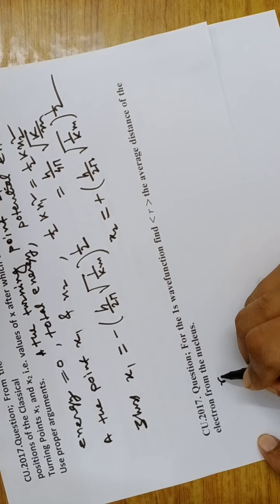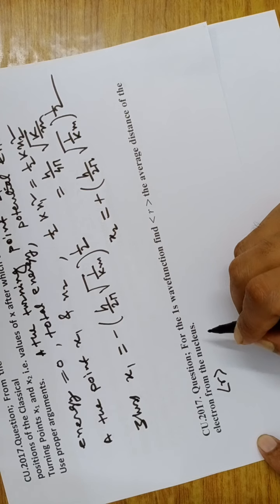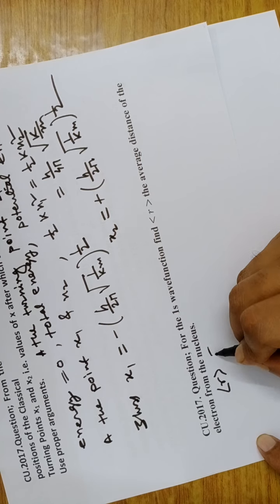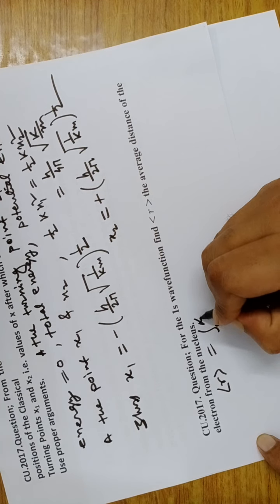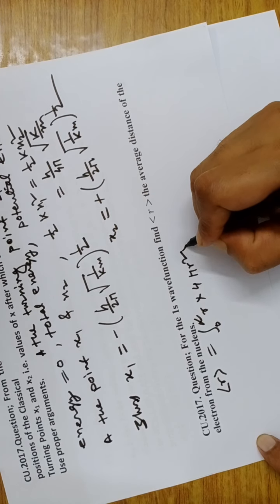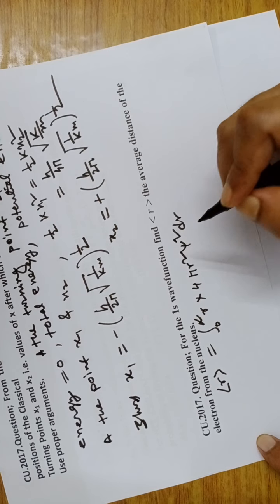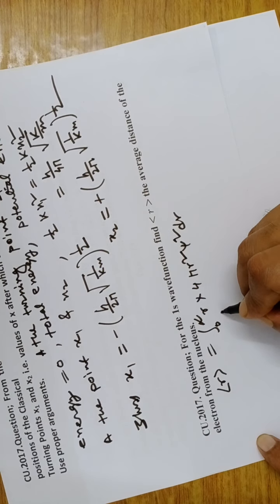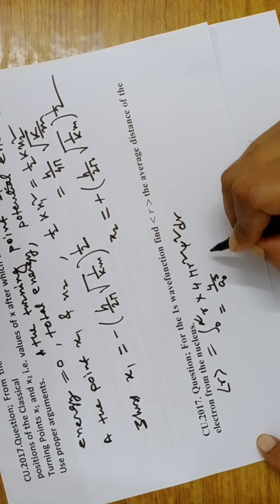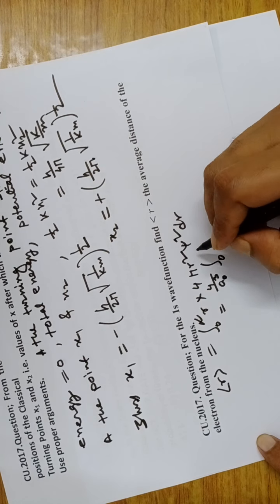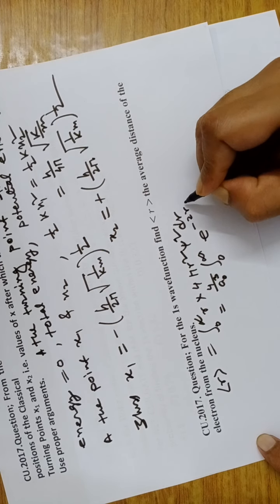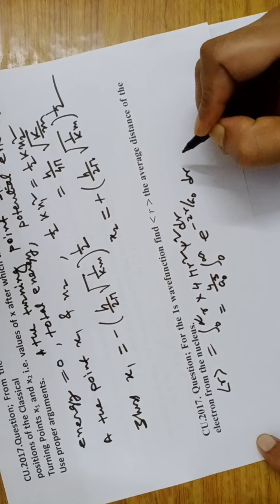Always, the r average for the 1s wave function is equal to the integral from 0 to infinity of r into 4 pi r square psi square dr, and equal to 4 by a0 cube integral from 0 to infinity of r cube e to the power minus 2r by a0 dr.